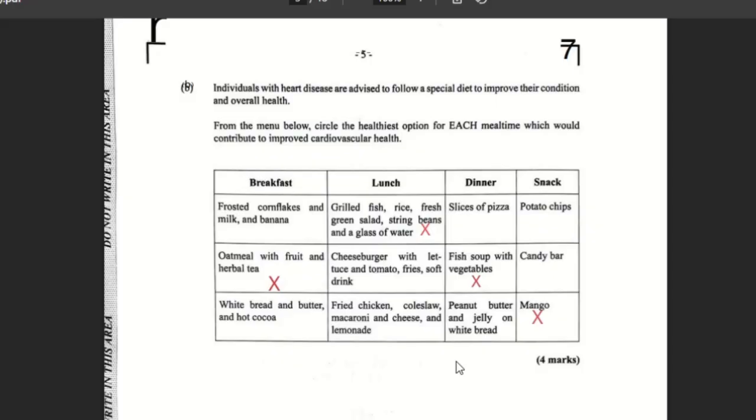So we're going to scrap white bread and butter and hot cocoa, and frosted flakes with milk and banana. At first glance it seemed like that would be healthy, but frosted flakes is processed, right? They probably put sugar and all kinds of things in there. That is why we're not going to choose frosted flakes, corn flakes, and milk and banana. The answer is going to be oatmeal with fruit and herbal tea because it's the most natural and it will promote the best cardiovascular health. That is why that is the answer.